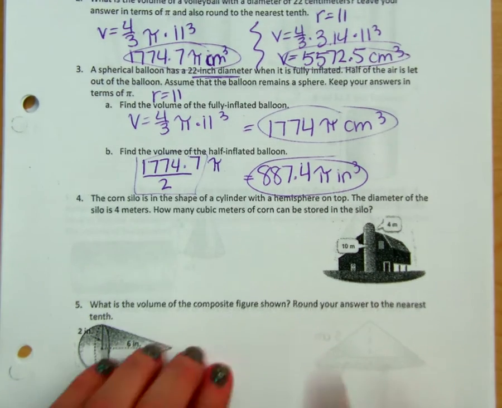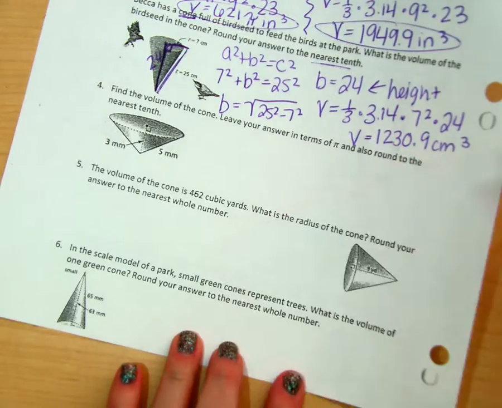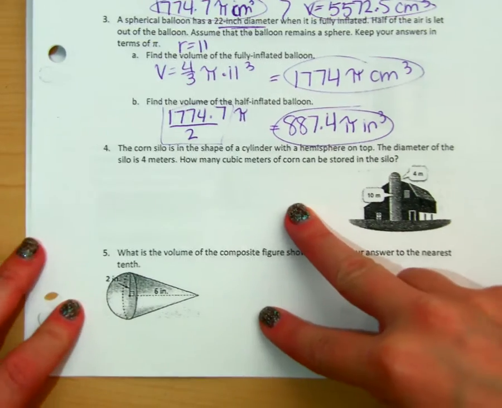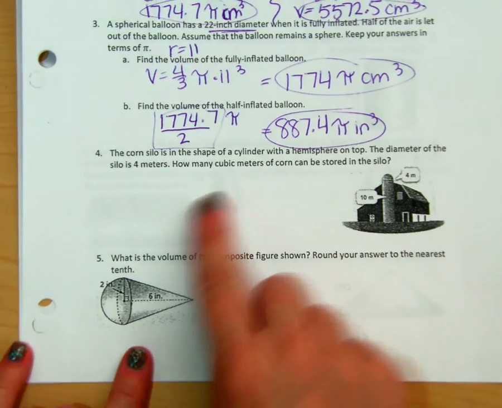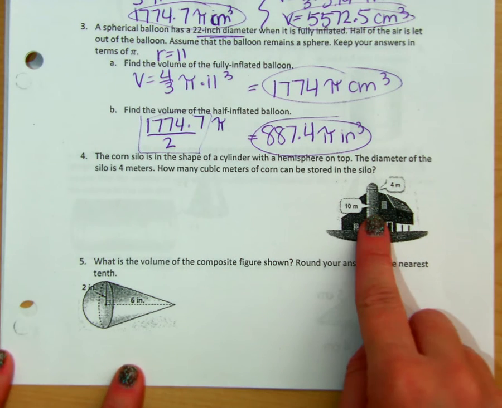Go ahead and try 4, 5, and 6 for homework. So I only gave you a few problems. If we go back to the front, you have 3 cylinder problems to try, 3 cone problems to try, and 2 sphere problems. If you look at these, they're actually spheres and cones, spheres and cylinders. Try them. See how we do.